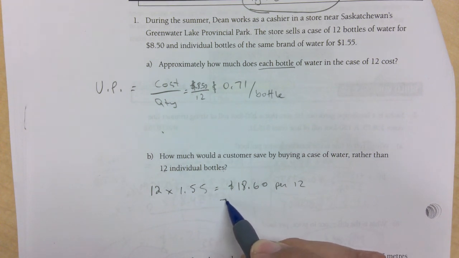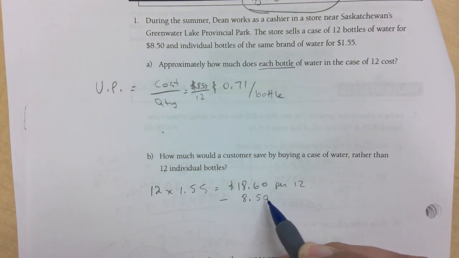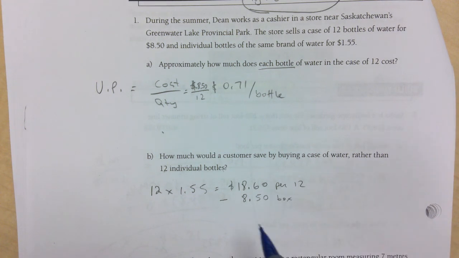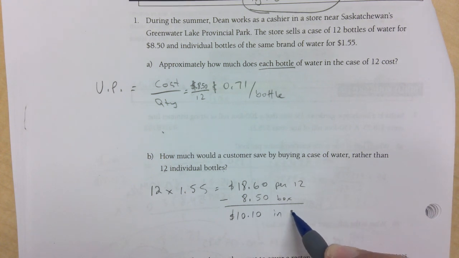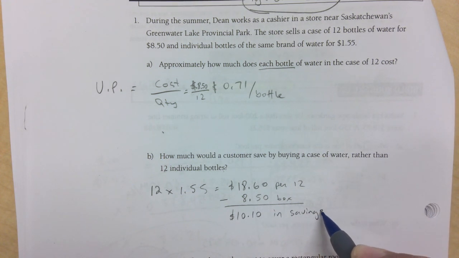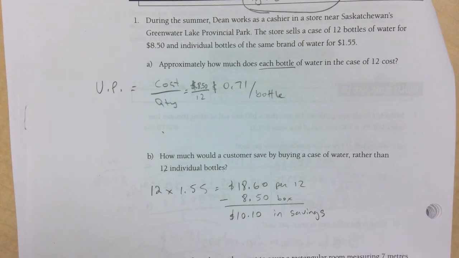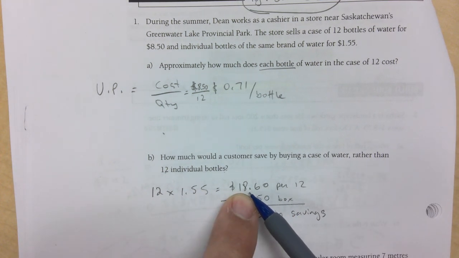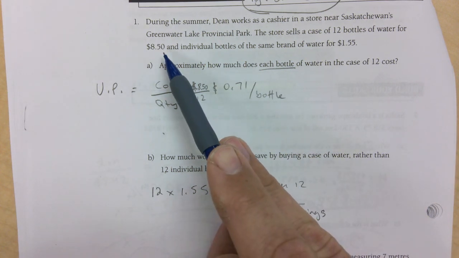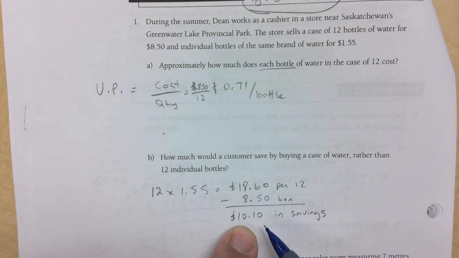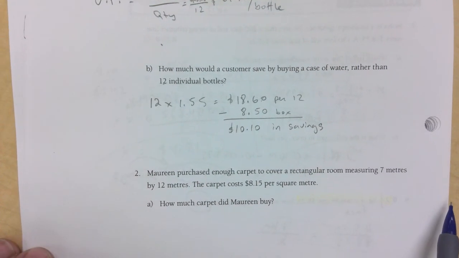I will subtract the cost of one box. Okay, and that difference is what I get in savings. Okay, so I found what it is if I were to buy 12 individual bottles. I took away what a box would cost me, right? And that difference is how much I would save if I bought a box instead of 12 individual bottles. So you should be able to show that work there.